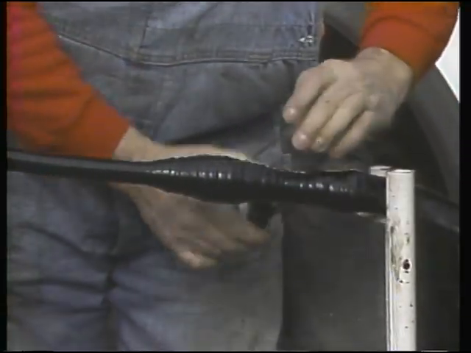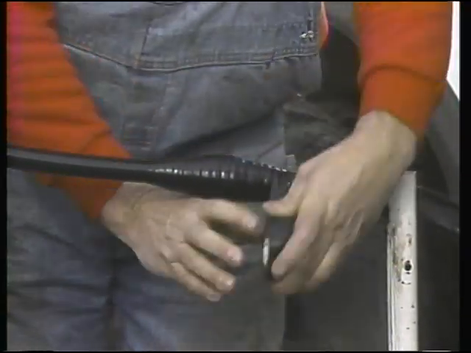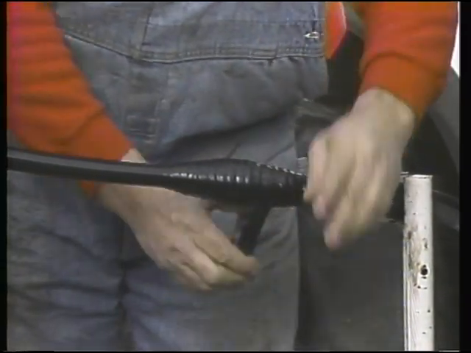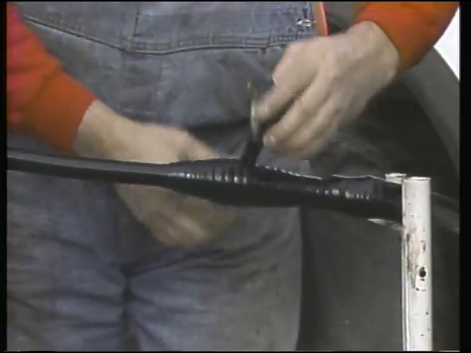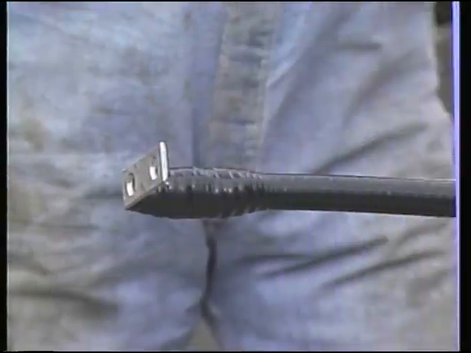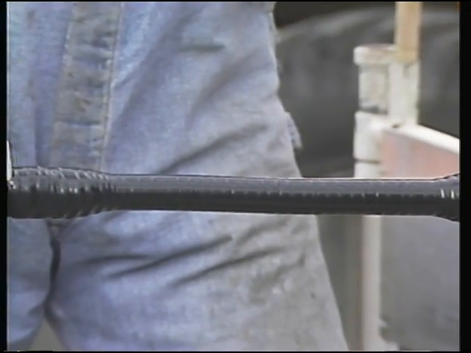Then the second layer is applied. To ensure a good seal, the top of each tape lap is covered when another layer is applied. This will help protect the cable termination from water after it's installed. When the plastic tape has been applied, the tape termination is complete.